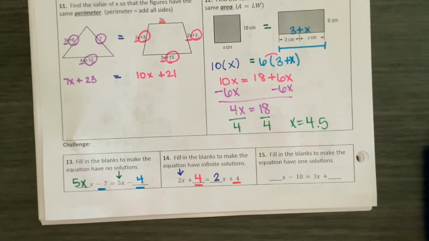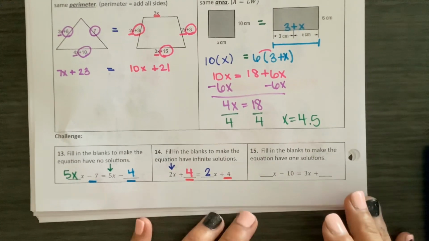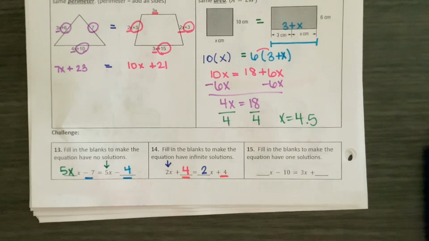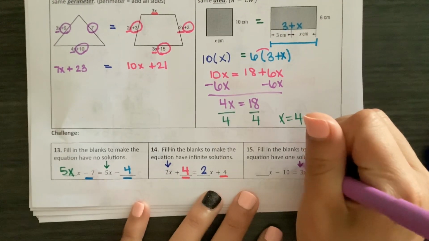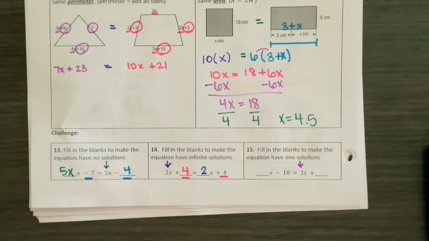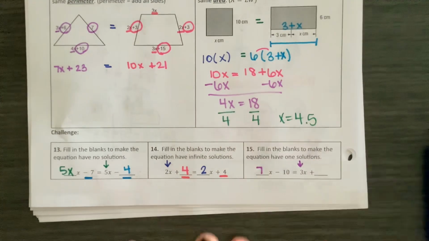And then finally, it says one solution. One solution, your variables have to be different. So right now, my variable is a 3x. I don't care what number you choose. As long as it's not a +3, you're good. So let's say 7x.